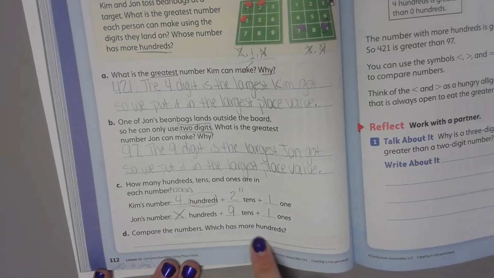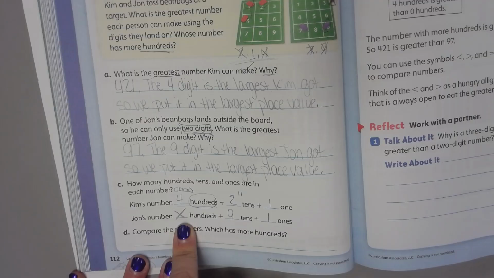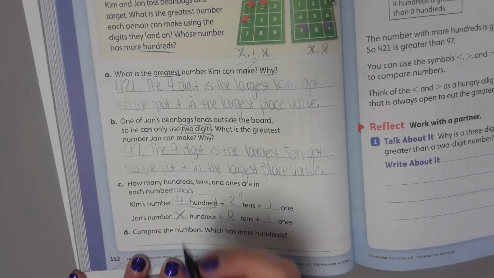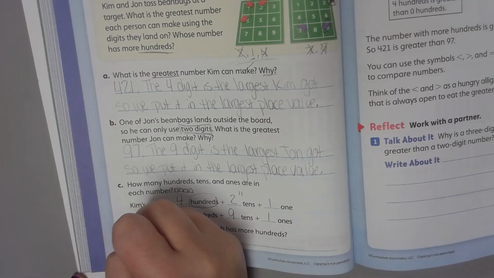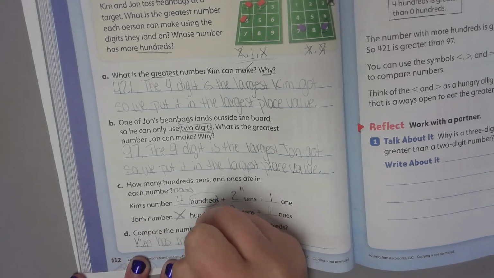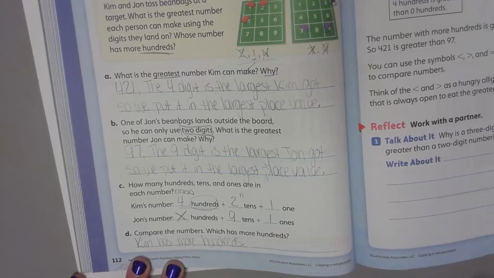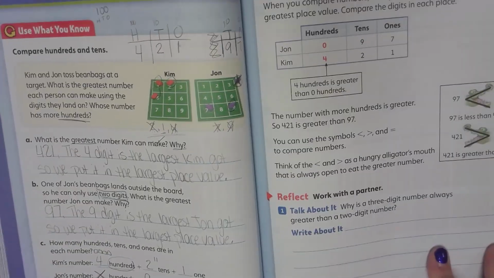Compare the numbers. Which has more hundreds? So who has more hundreds? Kim or John? You should have said Kim, because John doesn't even have any. So Kim has more hundreds. Okay, so let's look at the next one.